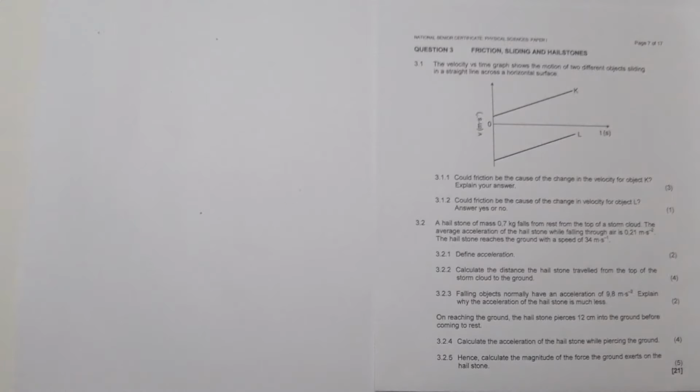You can mention that the velocity is increasing in the positive direction, which means the net force is in the positive direction. If the net force was due to friction, it would be in the negative direction. So it's not due to friction, because the acceleration is positive, and as a result, the net force is also positive.